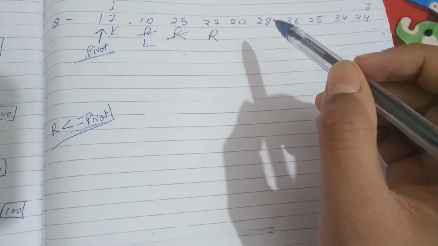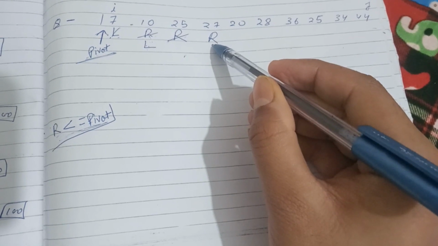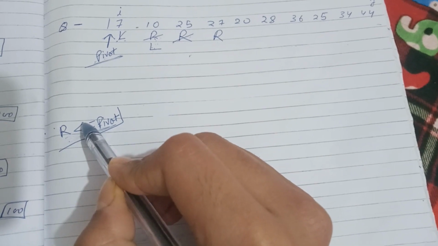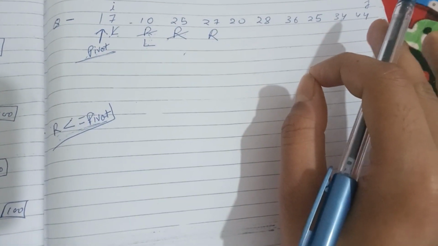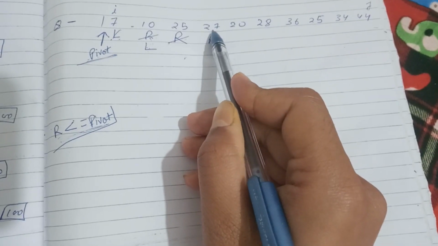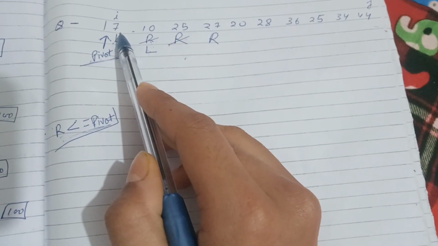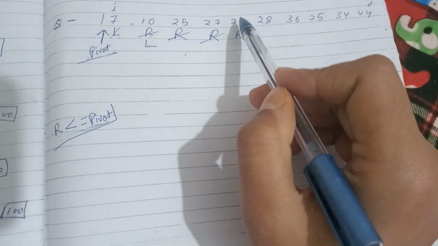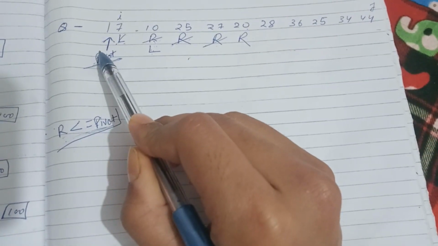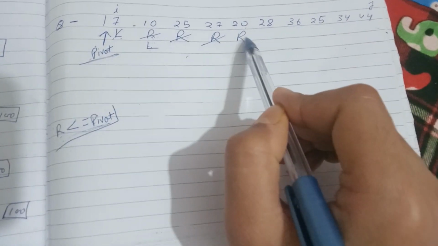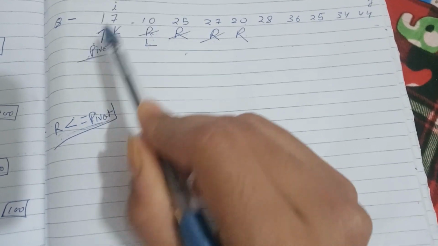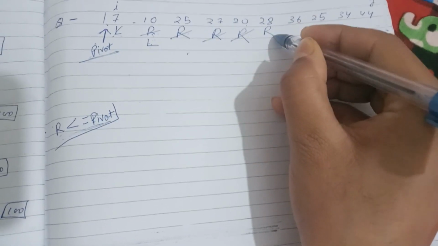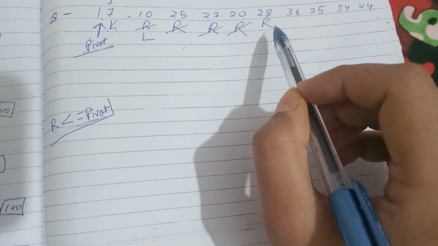Okay, again you check, is the value of R smaller than or equal to the pivot element? Always check the pivot element. Now 27 is greater than 17, so what you're going to do is simply increment R. Again check, is R smaller than or equal to the pivot element? Our pivot element is the first element of the sequence, which is 17, so 20 is greater than 17, so simply increment R.